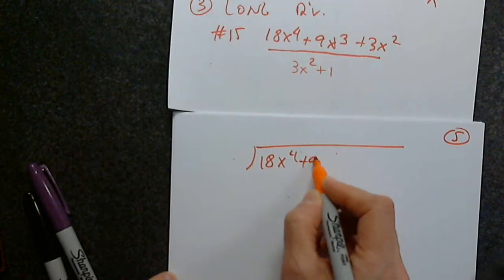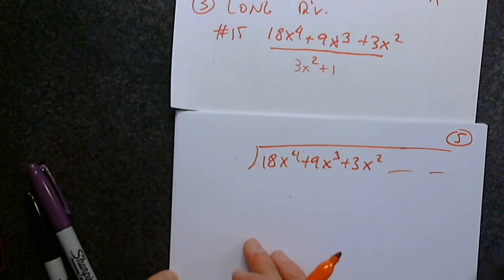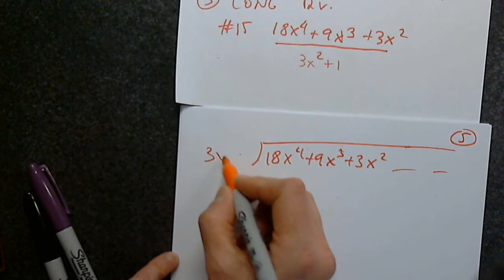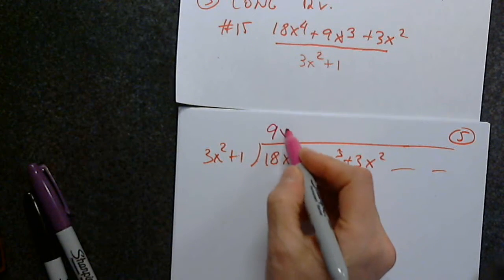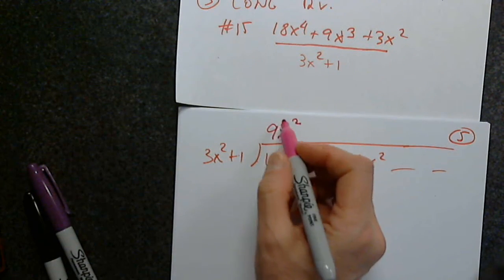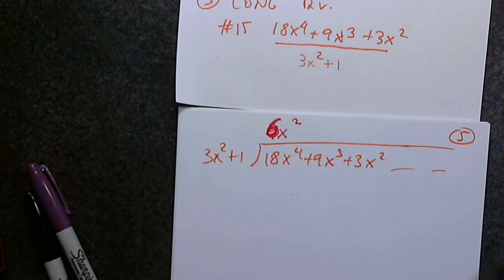18x to the 4th plus 9x cubed plus 3x squared. And yes, I can have 2 zeros in there, but there is no point because they're at the end. I don't have to worry about them. So the first question is 3x squared times what is 18x to the 4th? And the answer is 9x. Oh, of course. Yes, I'm thinking of 27. Thank you for keeping me on track. Indeed, 6x squared, of course.